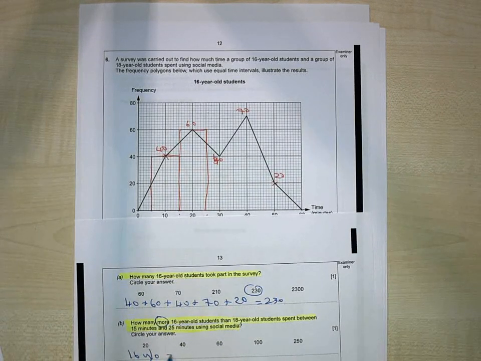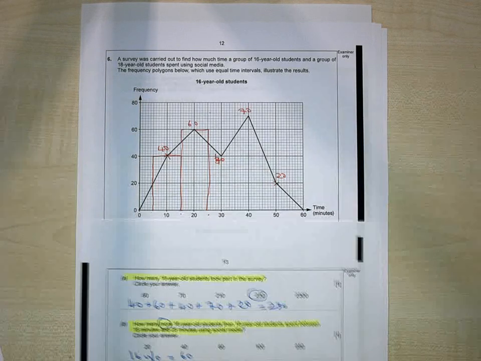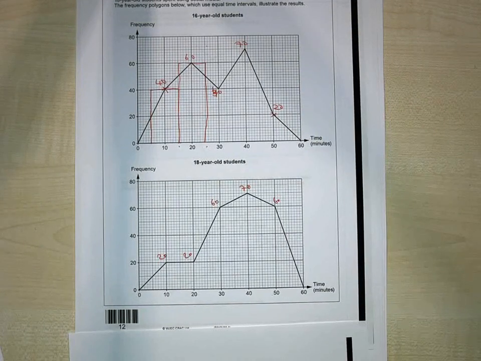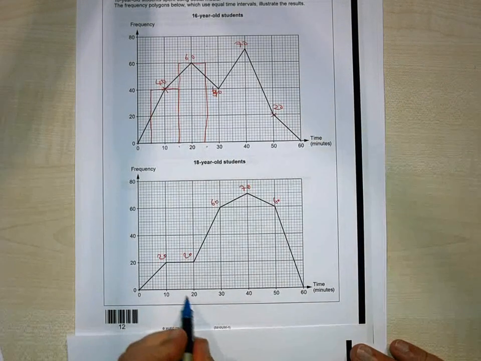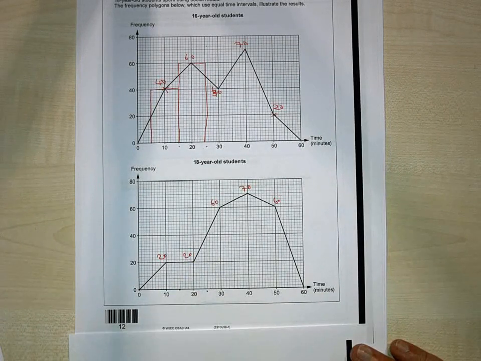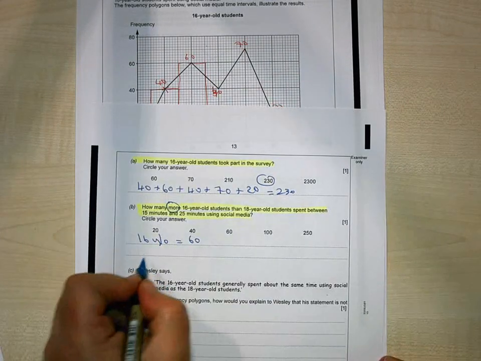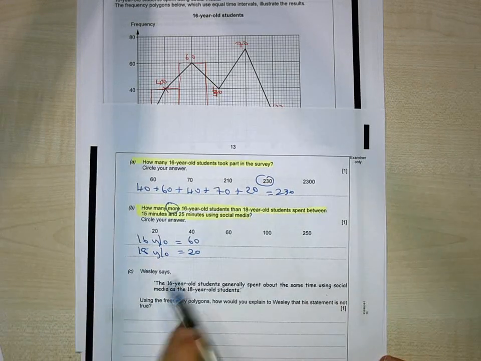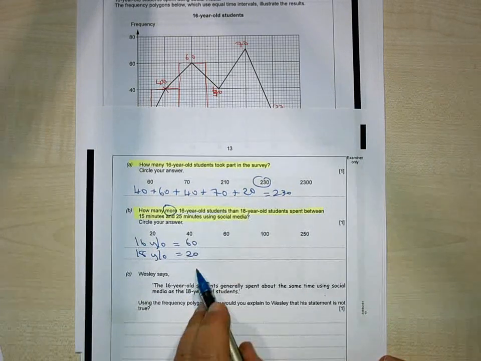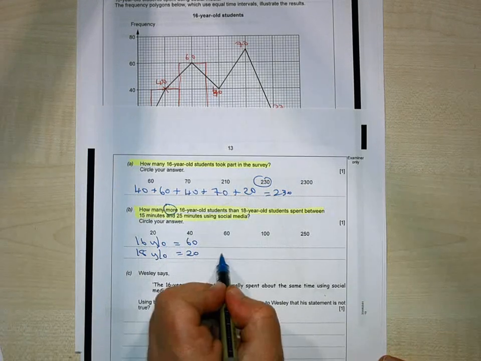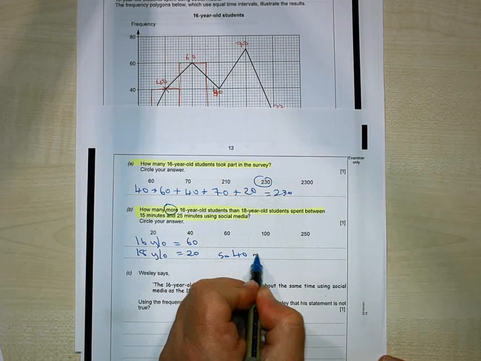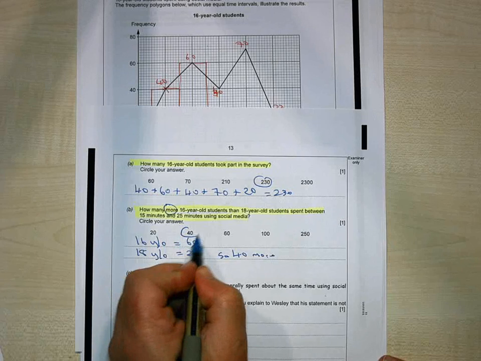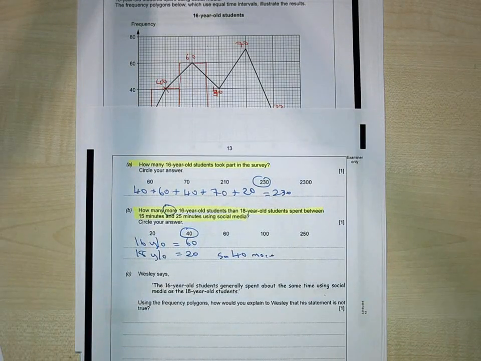So between 15 and 25 16-year-olds is this group here, which is 60. So 16-year-olds, 60 students. And then if we look at the 18-year-old students, between 15 and 25, there are 20. The question's asking how many more, so it's the difference between it.